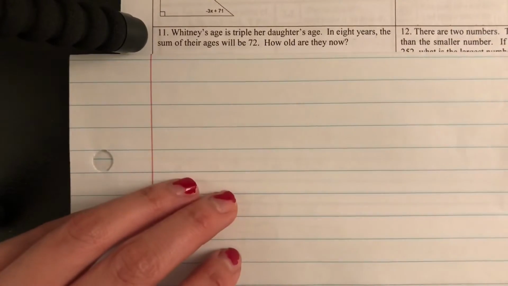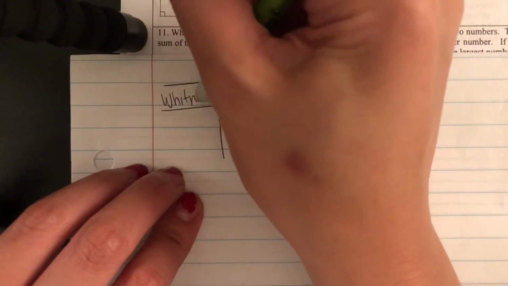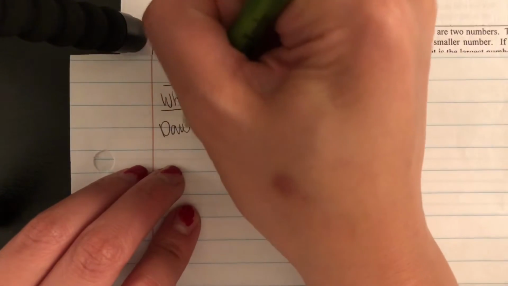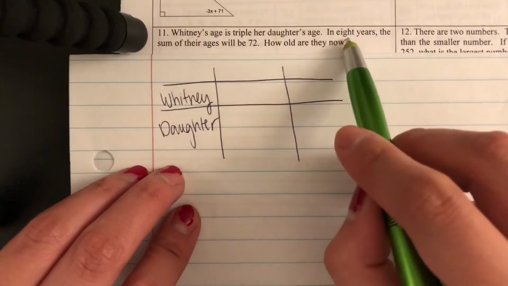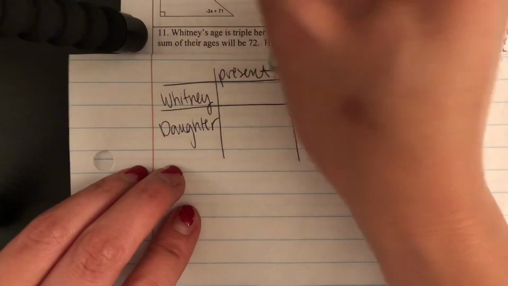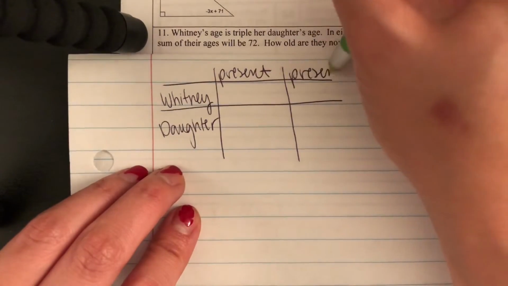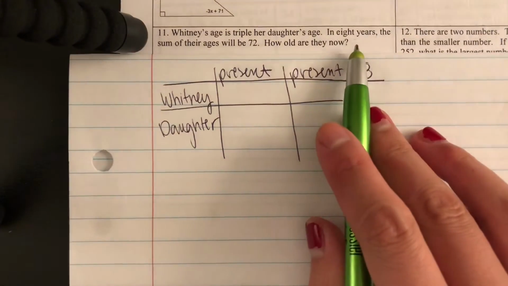All right, so I'm dealing with two different people, Whitney and her daughter. So I have Whitney here and her daughter. I also have two time periods in 8 years. So one of my time periods is the present, and the other one is going to be the present plus 8, because it's 8 years in the future.